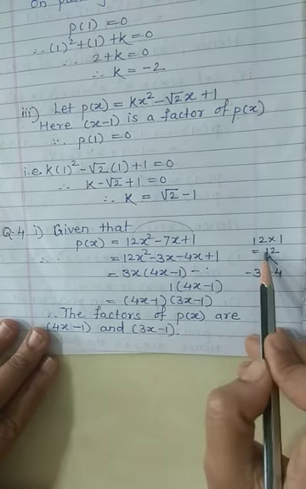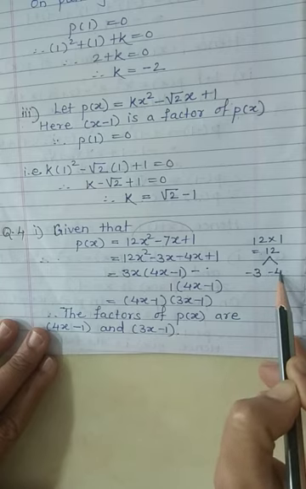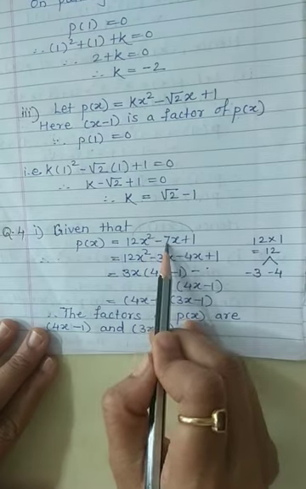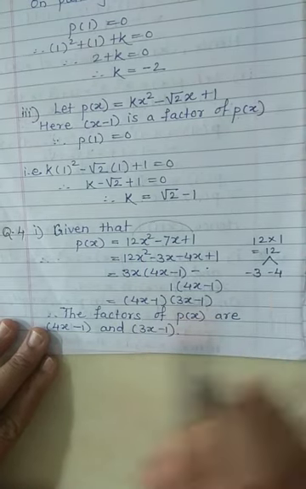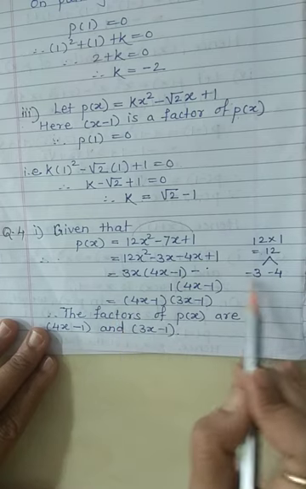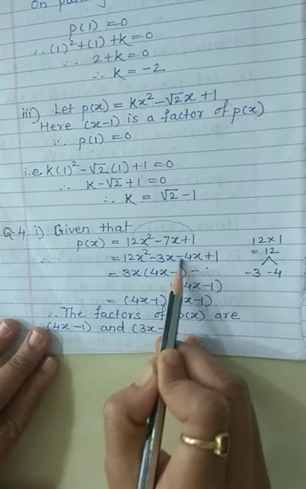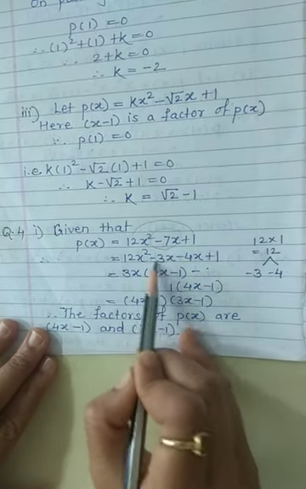Here we want 12 as plus. So minus 3 into minus 4 is equal to plus 12. And the middle term we want minus 7. So minus 3 minus 4 is minus 7. So these are the correct factors. Now write down 12x square minus 3x minus 4x plus 1. So we have split this middle term here.